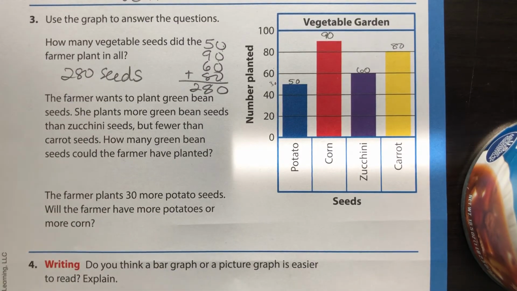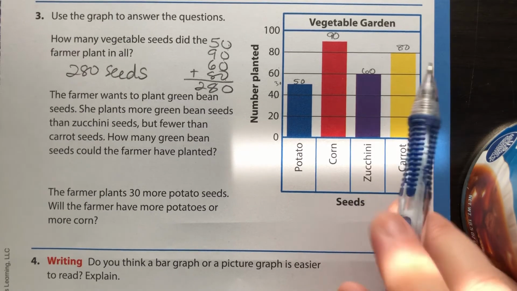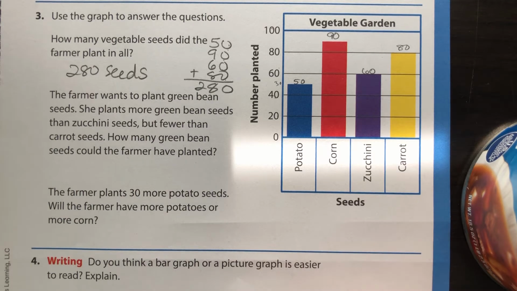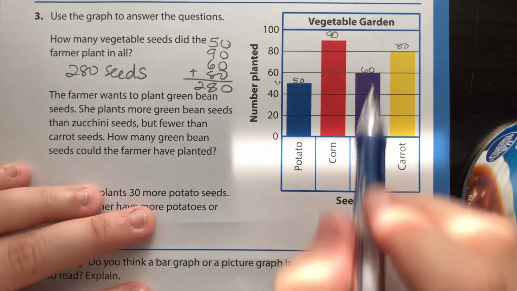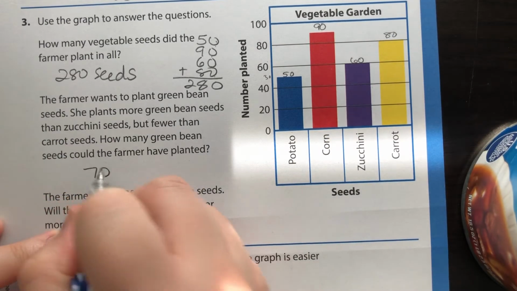The farmer wants to plant green bean seeds. She plants more green bean seeds than zucchini, so more than that, but fewer than carrots. How many green bean seeds could the farmer have planted? So the number has to be in between 60 and 80. A number that's in between those two is 70 seeds.